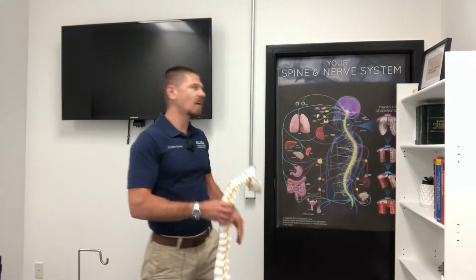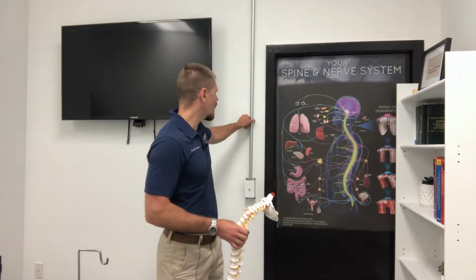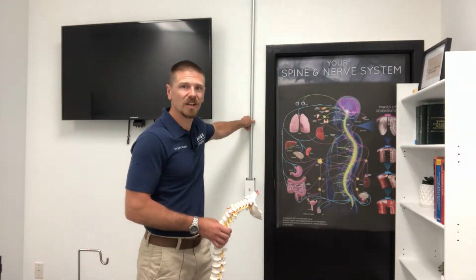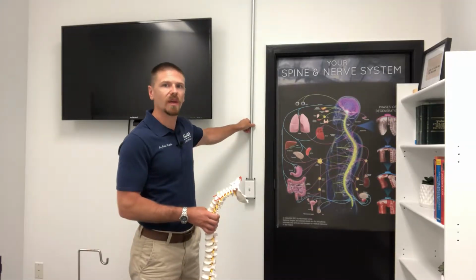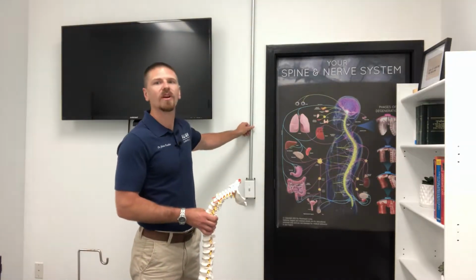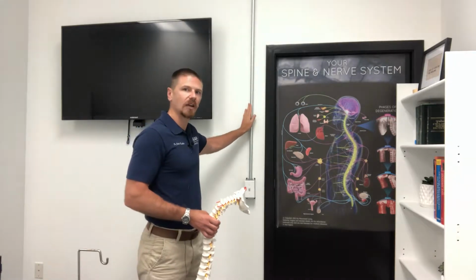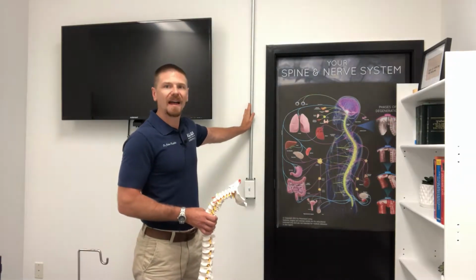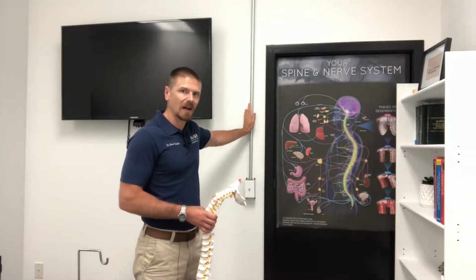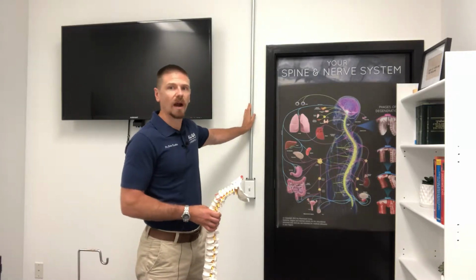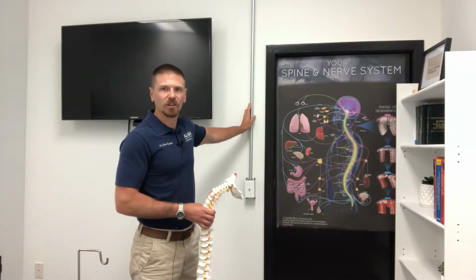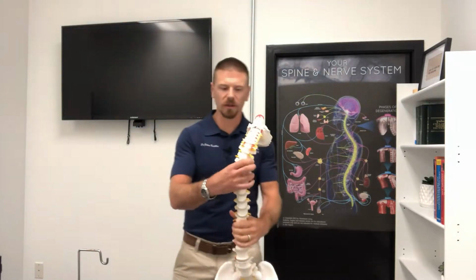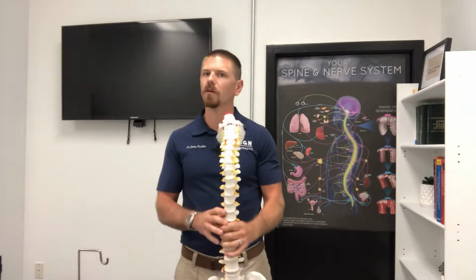Now, if you have normal function of this conduit, meaning it's not damaged, then those electrical wires inside of this conduit are going to be able to send the electricity very well. However, if you were to damage this conduit here on the wall, and that damages the wires inside of the conduit, logically, wherever those wires are going, which would be my lights here in this room, those lights are not going to function correctly. Similarly, your spine is a literal conduit.